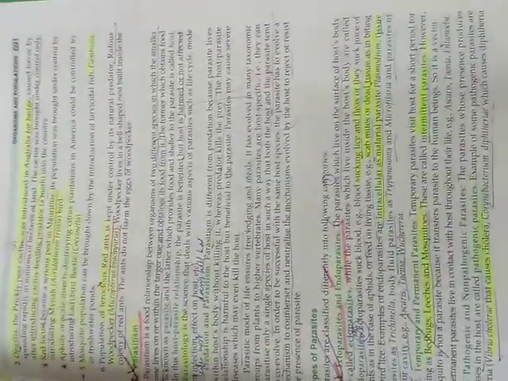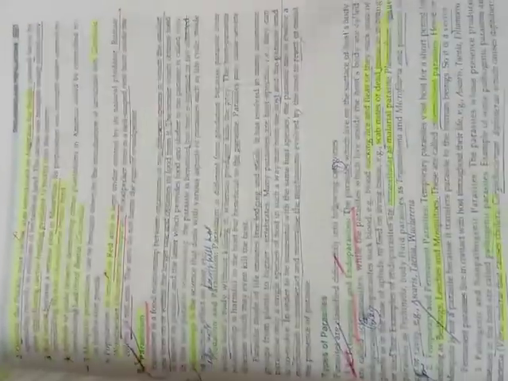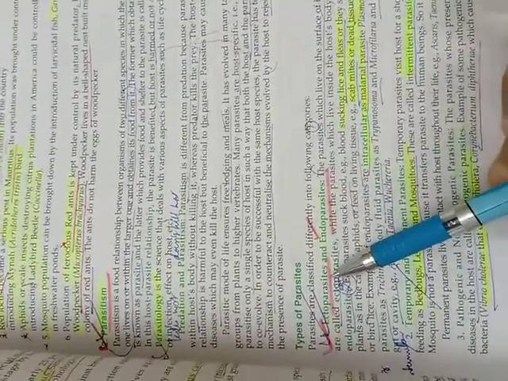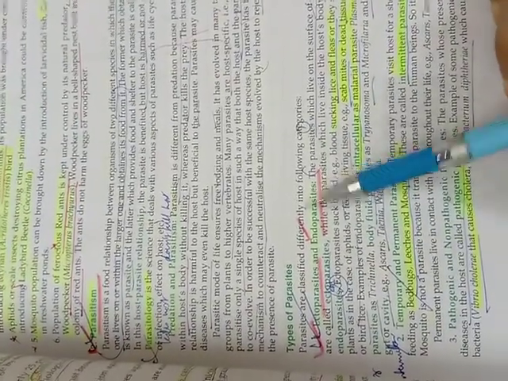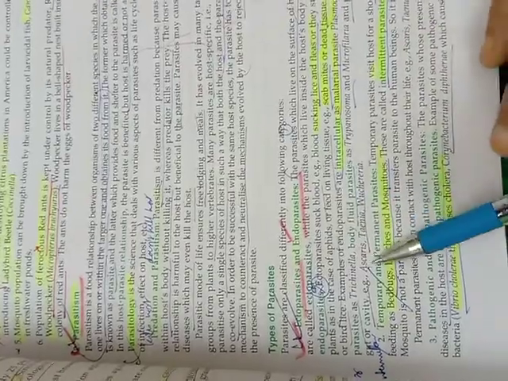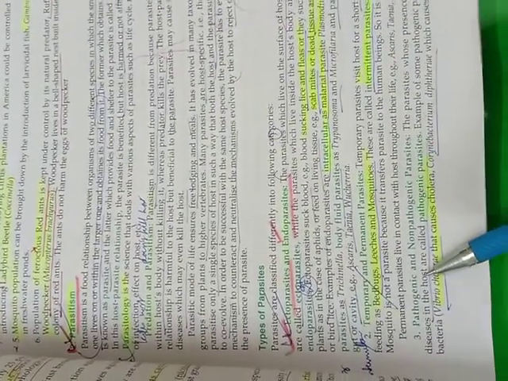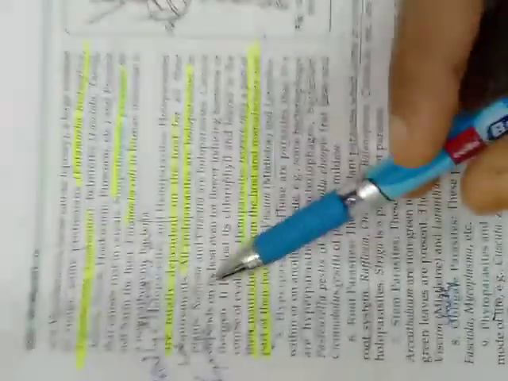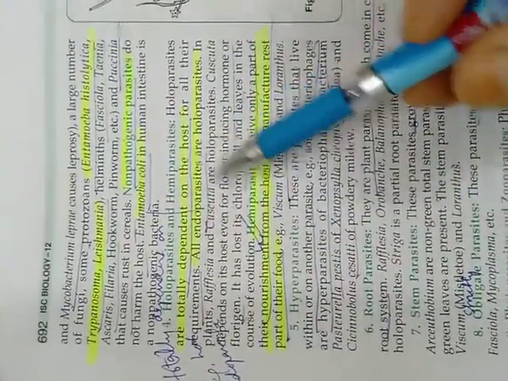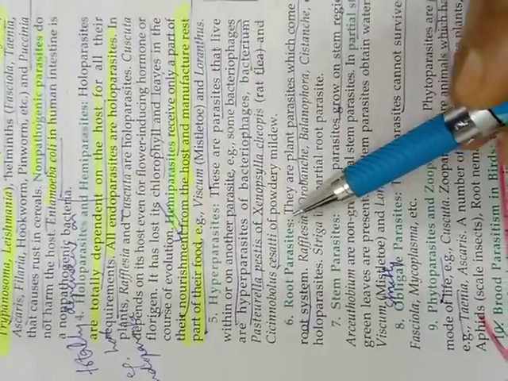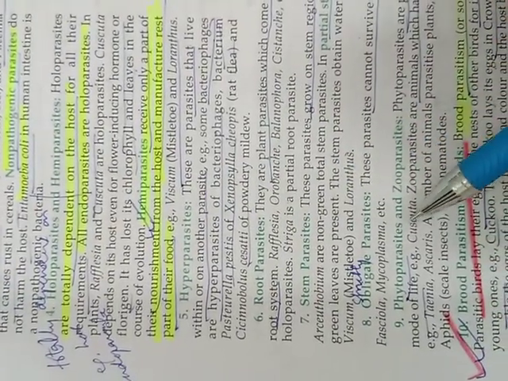Now in your textbook, children, I'd like to show you there are many types of parasites that are explained. This is page number 691. Types of parasites. The first is ecto and endoparasites. This is mentioned in your syllabus. Temporary and permanent, they are not to be done. Third, pathogenic, non-pathogenic, not required. Then the fourth one is holoparasite and hemiparasite, not mentioned in the syllabus. Hyperparasite, root, stem, obligate parasites or phyto, they are not required to be studied at all.